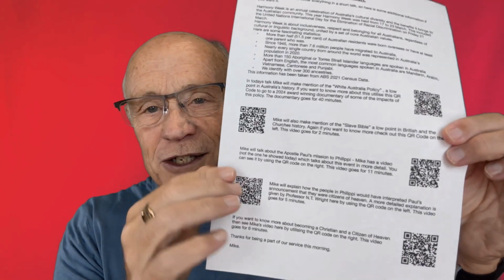So, for example, I spoke about the White Australian policy, the Slave Bible. I talked about how to become a Christian. I talked about Philippians 3:20, and Professor N.T. Wright, who has a lot of resources on YouTube, has a great video about that particular verse. So I was able to put QR codes referring people to those things.